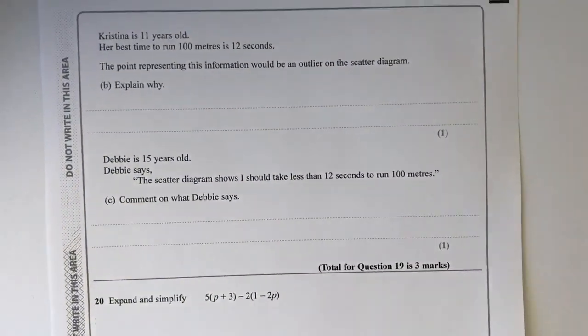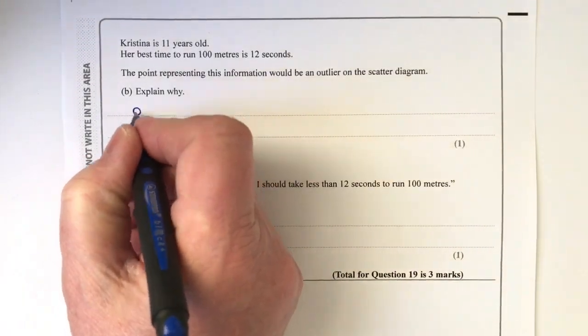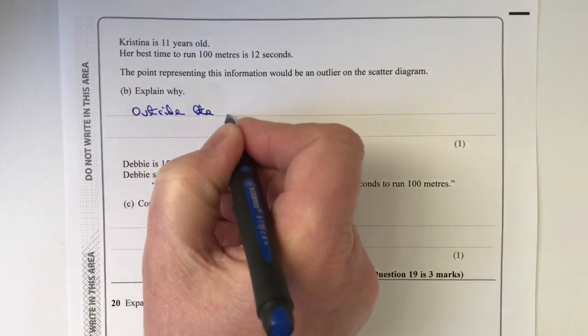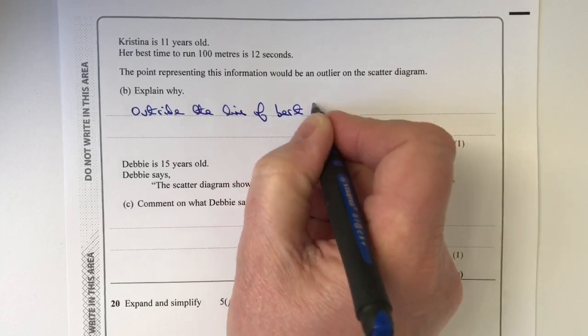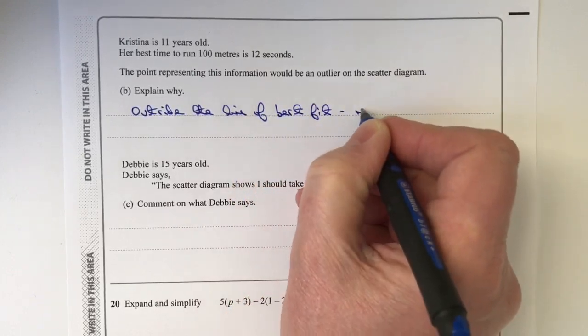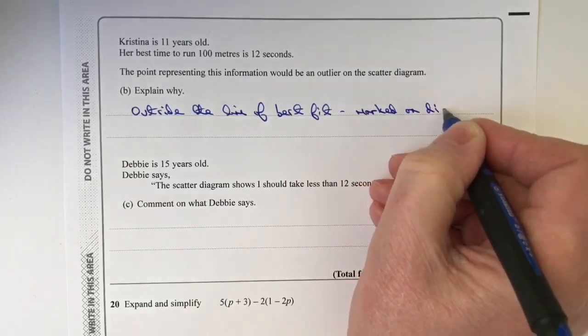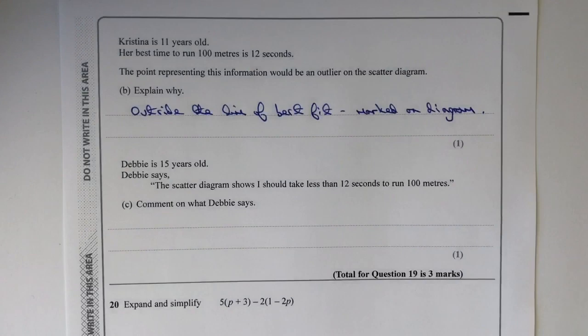So if we go to the actual text itself, we're going to say that it's outside the line of best fit. If you want, you can put it's marked on the diagram, and that would be sufficient for that particular question.